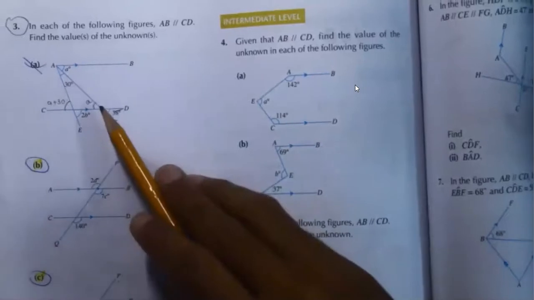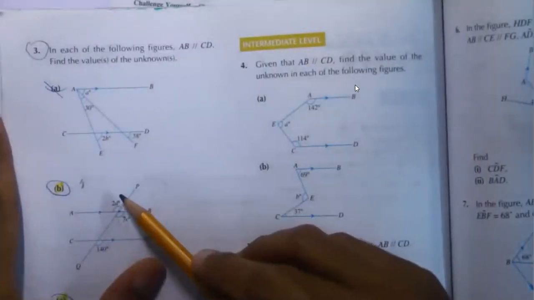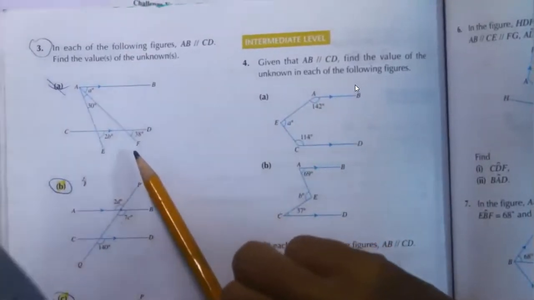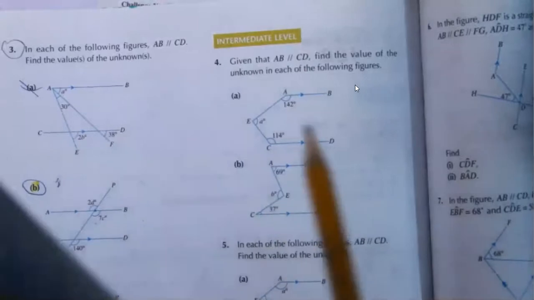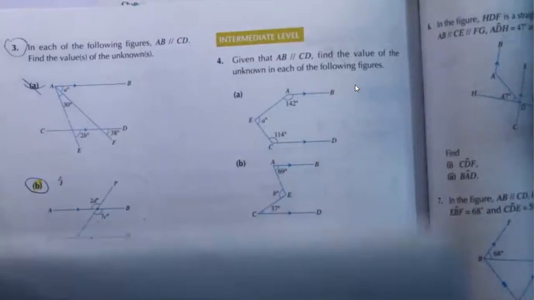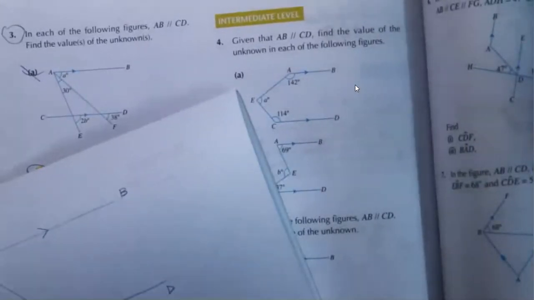Okay, let's do this. This is not included, but let's do it just for practice's sake. Can you come up with any ideas? How can we solve this? 30 and A, what do we call them? They are interior angles. 2B, 30 and A.